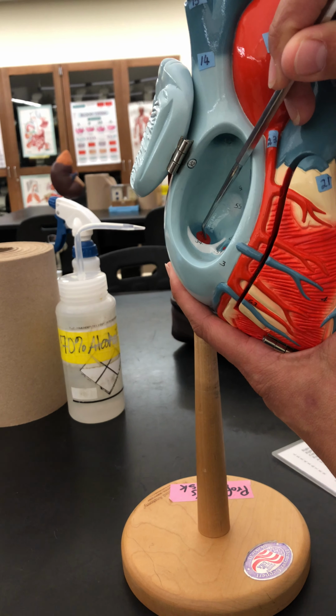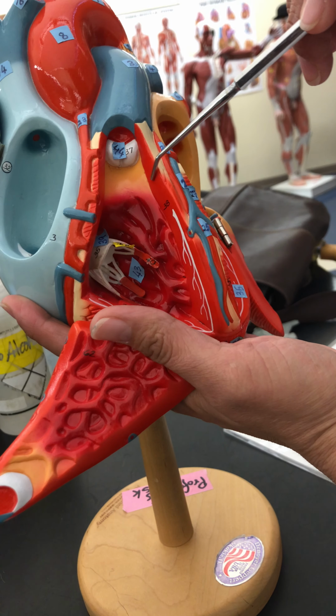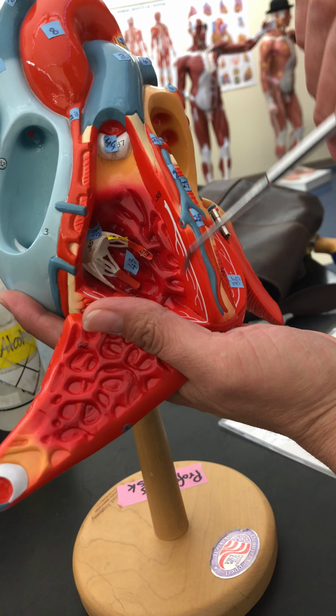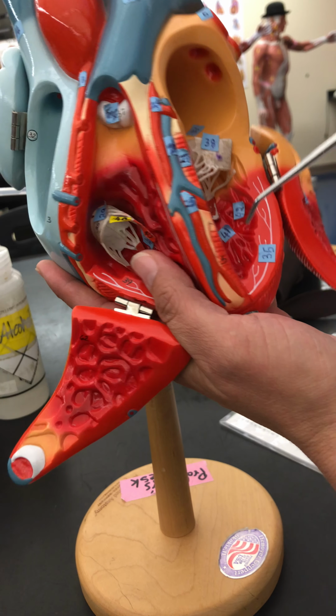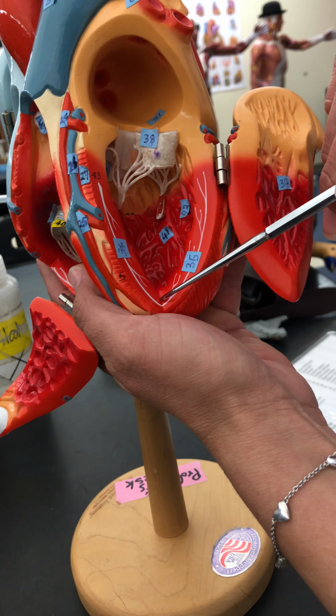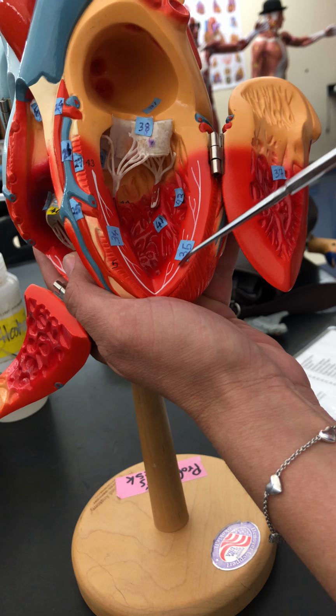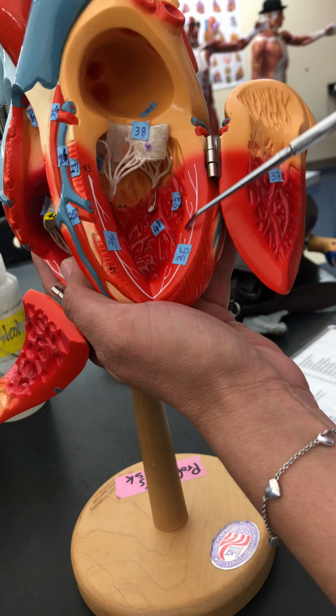So the signal goes from 32 down to 33, and then it will eventually travel through the septum down here. These are the bundle branches. When it gets to the apex, then it will transfer over to the Purkinje fibers and cause the contraction of the ventricles.